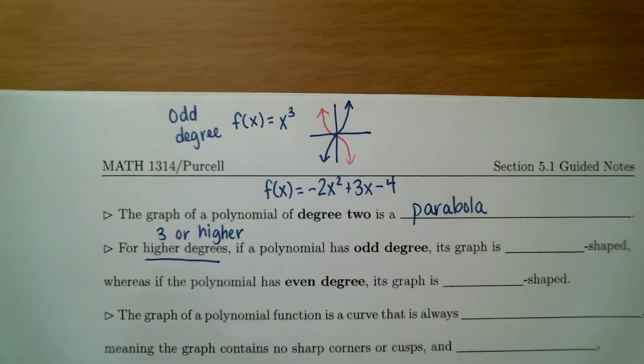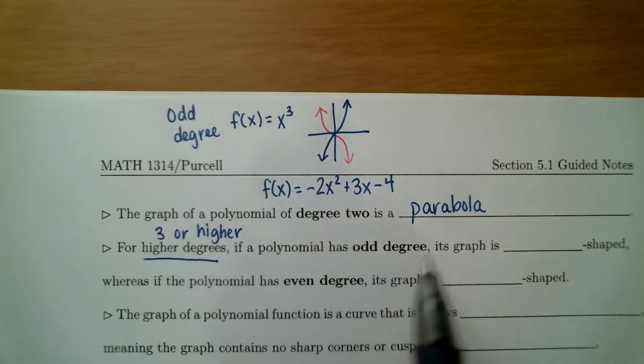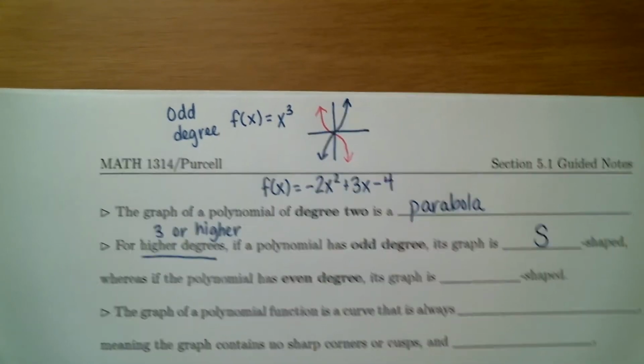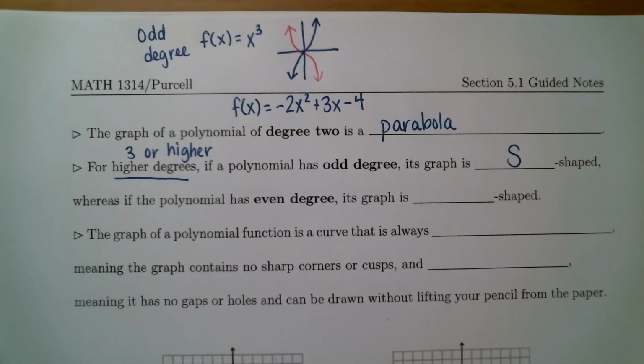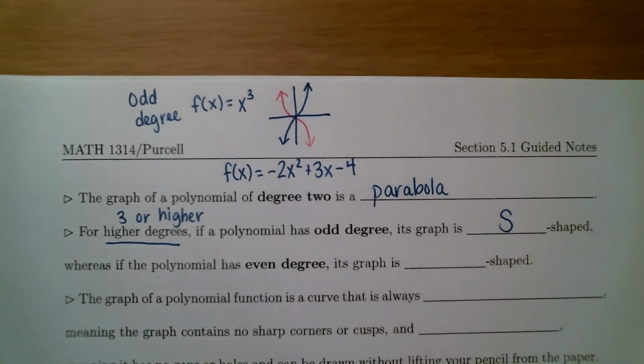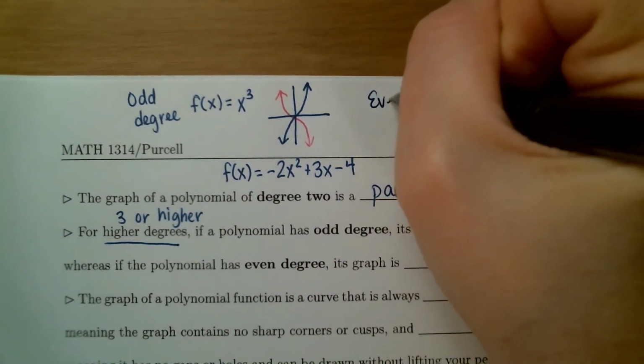So I'm going to go ahead and write that down: if a polynomial is of odd degree, its graph is going to be S-shaped. And if the polynomial has an even degree, we're going to do a similar kind of thing. Think back to that library of functions: the simplest even degree polynomial we know is x squared.